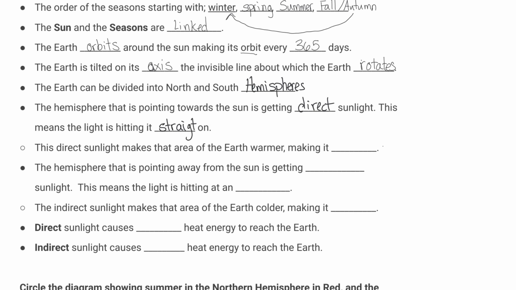That's that perpendicular angle we were talking about. Because it's direct sunlight hitting straight on, it warms the Earth more. We get more intense sunlight, and this makes it warmer, which means it is summer.